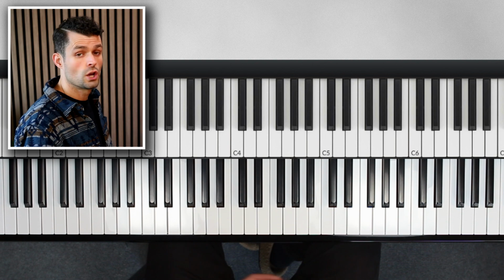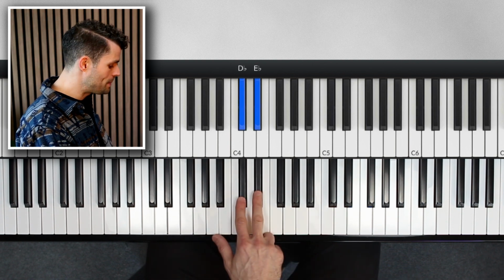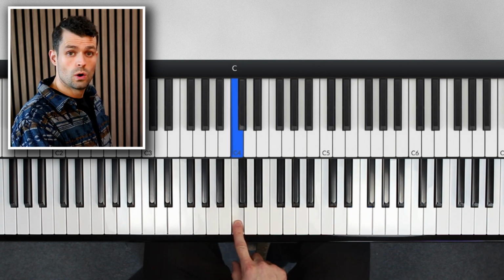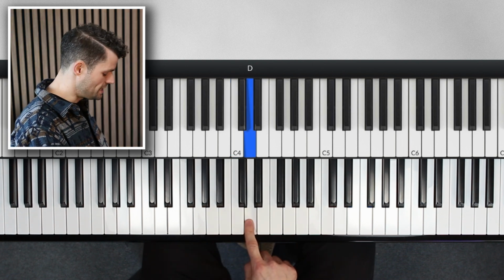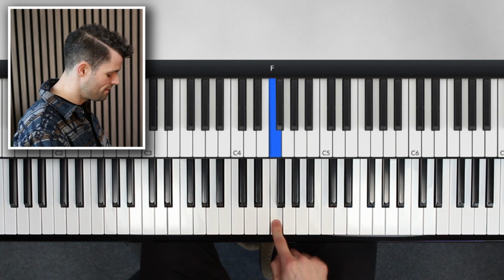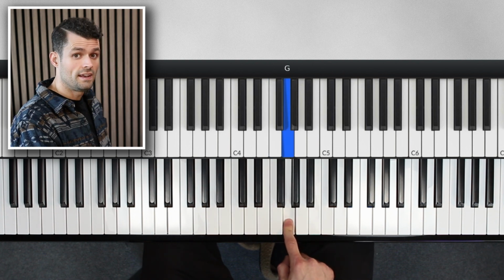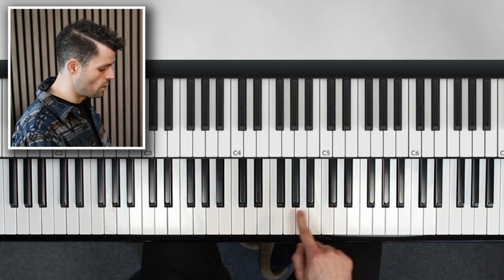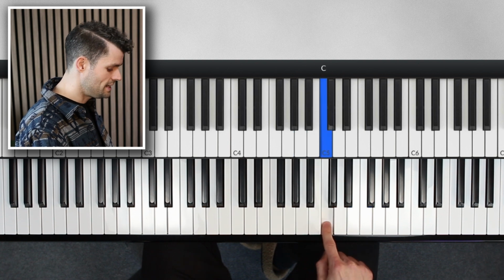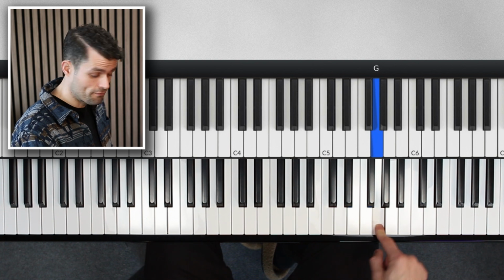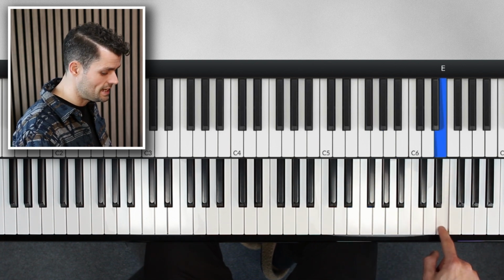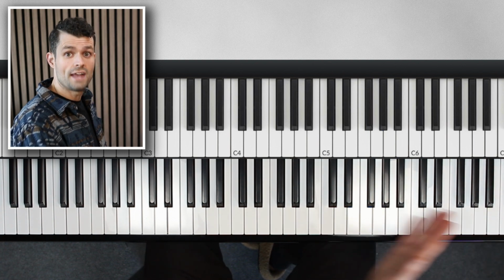In music, we use the first 7 letters of the alphabet, so A, B, C, D, E, F, G. So if you find your middle C again, so the 2 black keys and to the left, and then go up to the right using the alphabet from the C, you've got C, D, E, F, G. And then it starts again from the start of the alphabet. So A, B, C, D, E, F, G. And then it just carries on from the A again. A, B, C, D, E, F, G. And that goes up and down the piano.